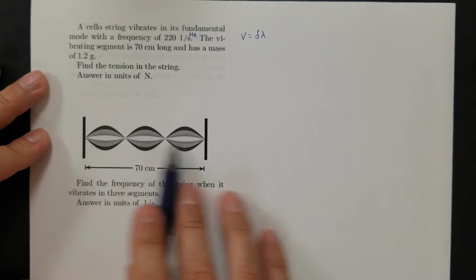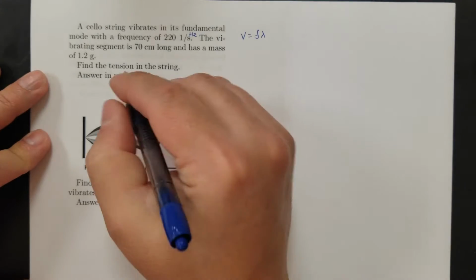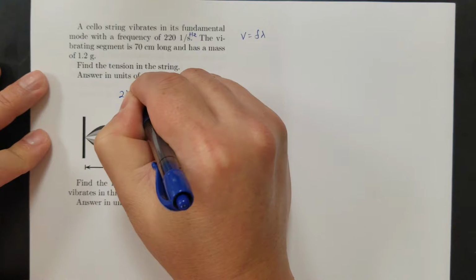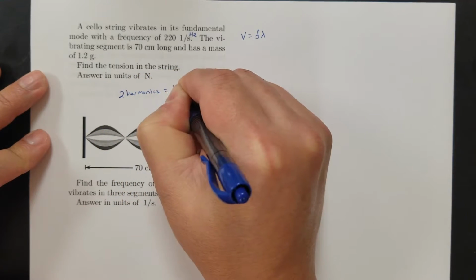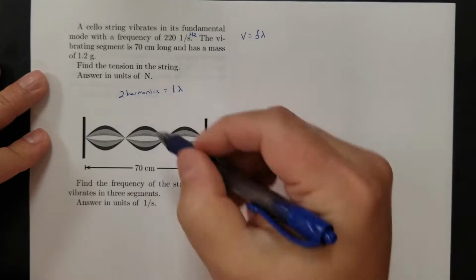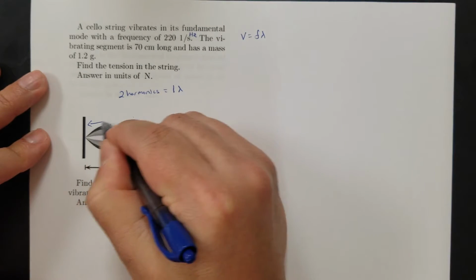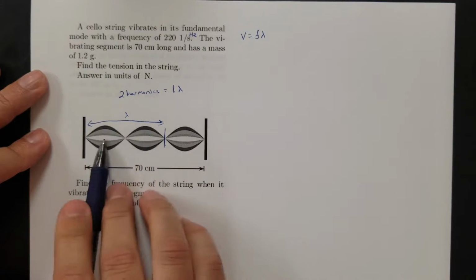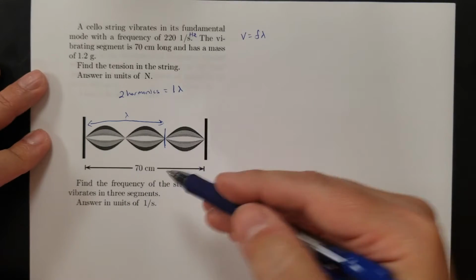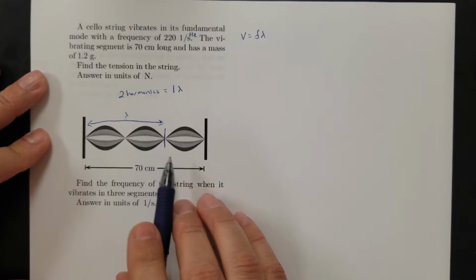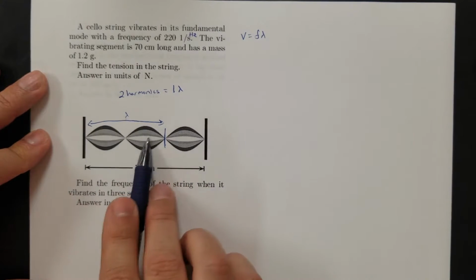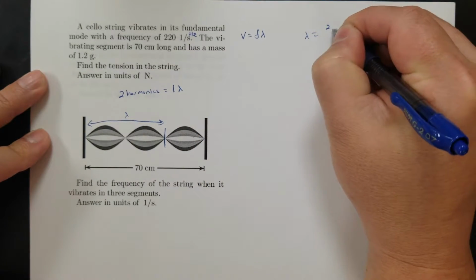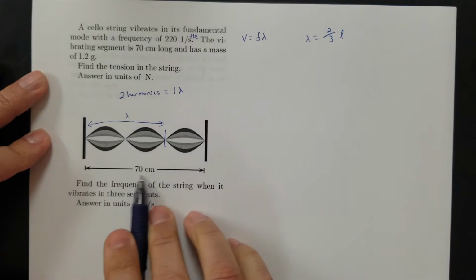And in my case, yours is going to look different, but in general, when you're looking at harmonics, 2 harmonics equals 1 wavelength, right? So in my case, this is 1 wavelength right here. So this is 70 centimeters, and my wavelength is 2 harmonics, but 70 centimeters is 3 harmonics. So for me, what I would do is say, okay, well, my wave is 2/3 of this, right? Because see how there's 3 parts? So my wavelength is going to be equal to 2/3 of the length of the string, which is 70 centimeters.